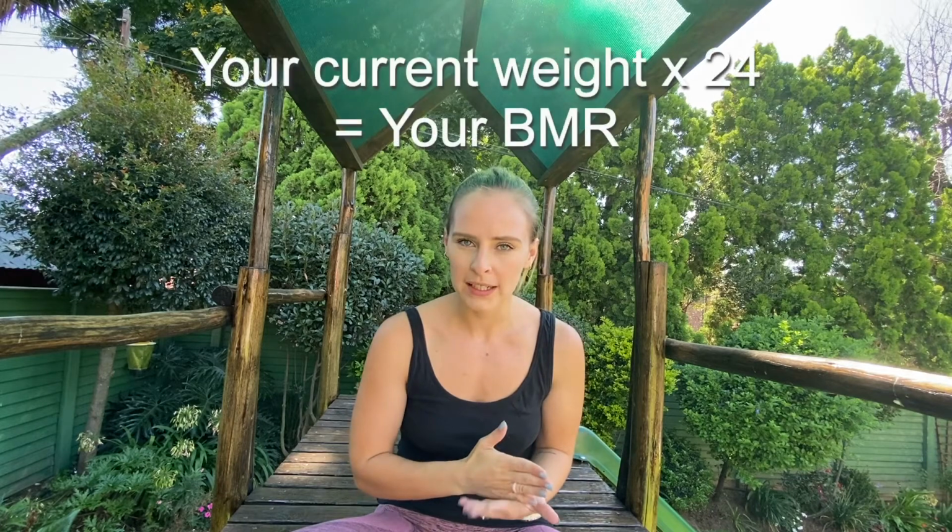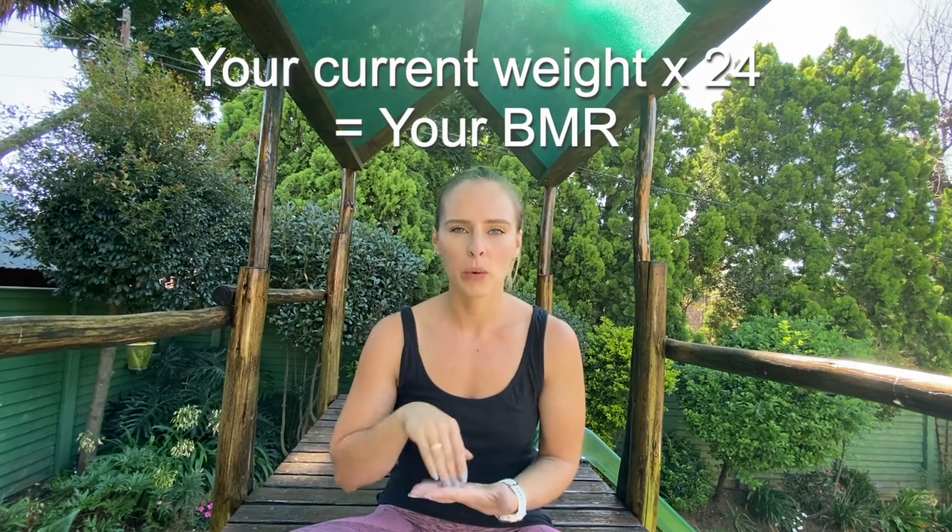So the first method, which is the quickest way to do this if you don't want to do all of the numbers and the brackets and the multiplication and the plus and the minus and all of those things. So you're basically going to take your body weight, times that by 24, because there are 24 hours in a day, and that equals your basal metabolic rate.